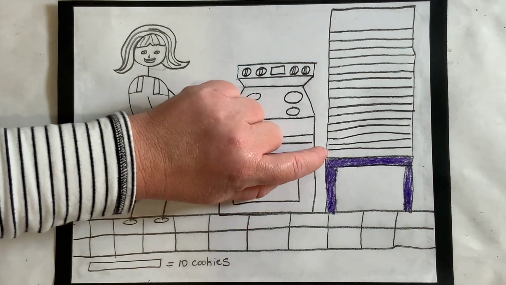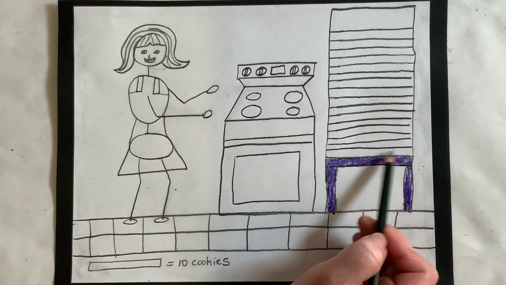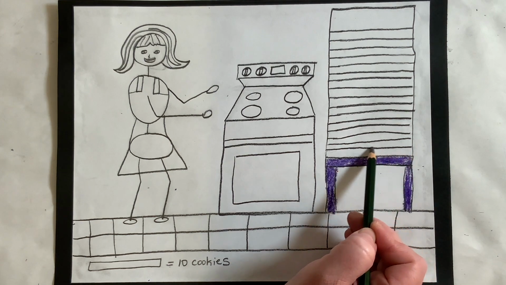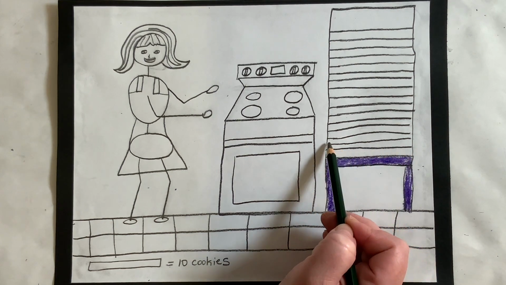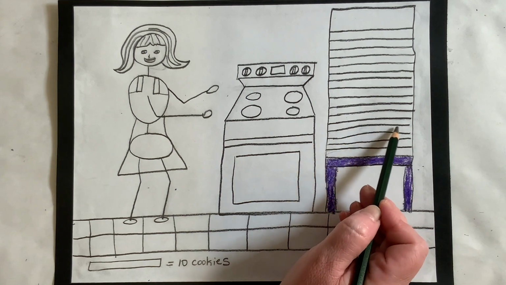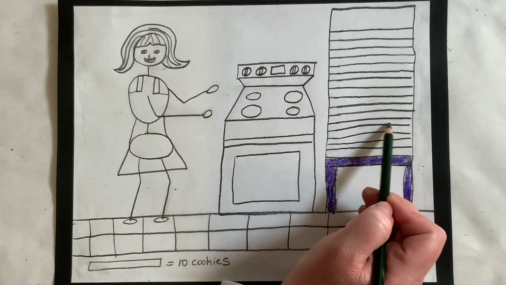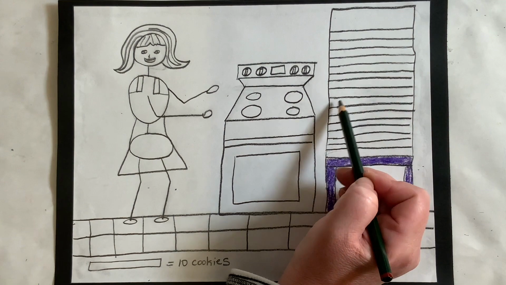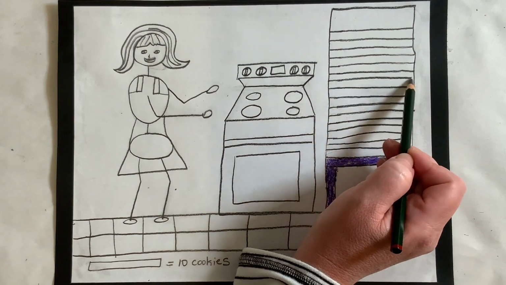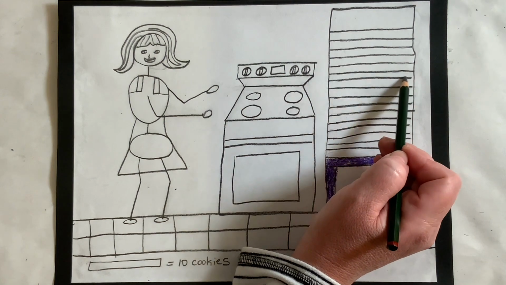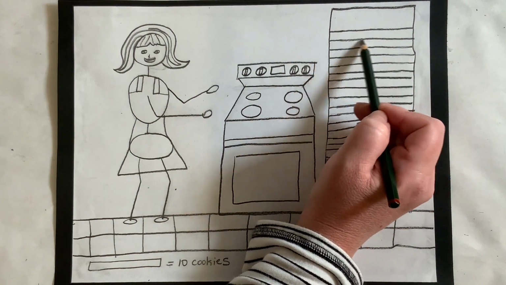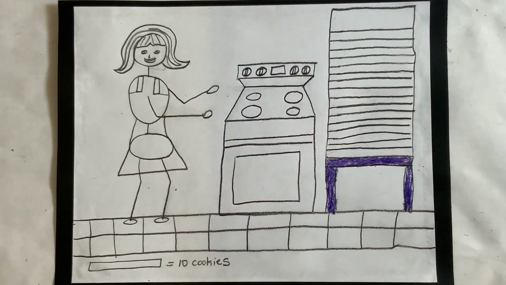Okay, let's see. So what you want to do is count each rectangle as 1. Look at my picture and count with me. This is 1, 2, 3, 4, 5, 6, 7, 8, 9, 10, 11, 12, 13, 14, 15, 16. So you need 16 trays.